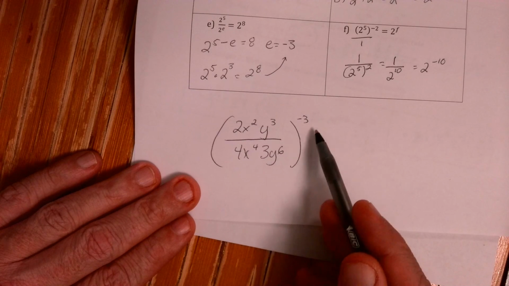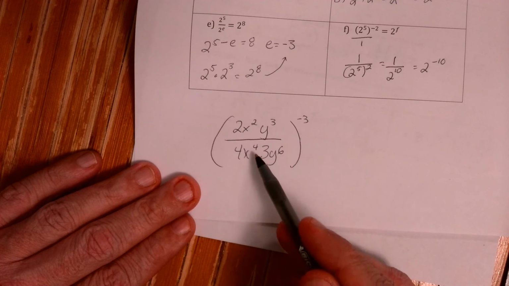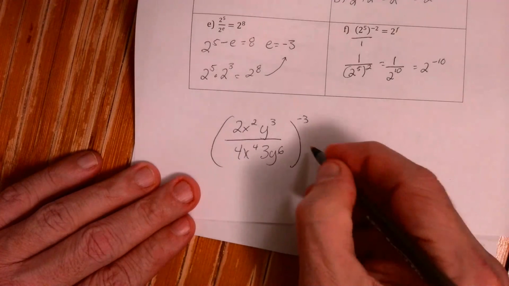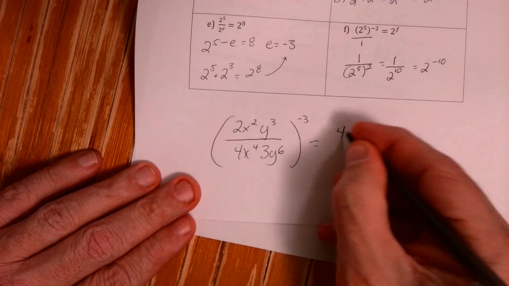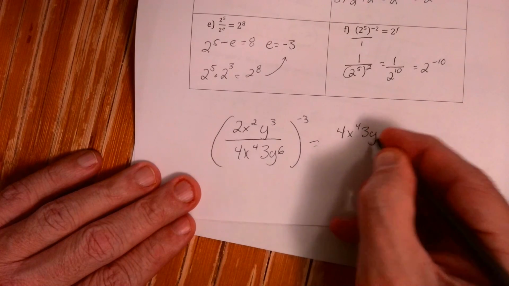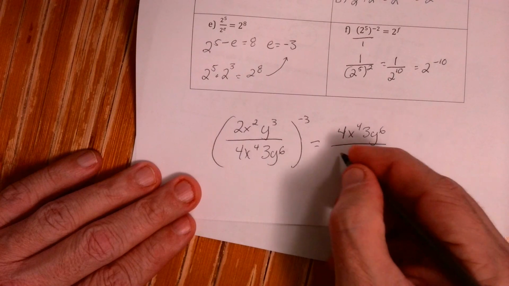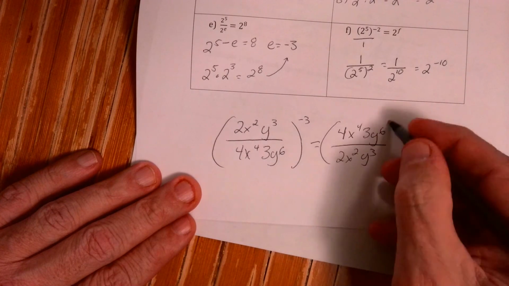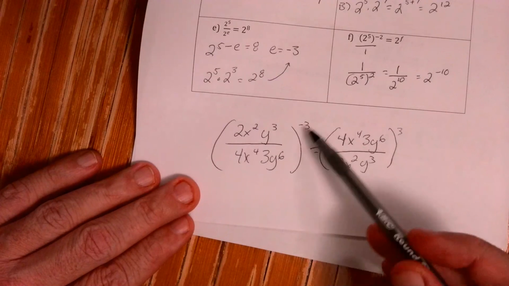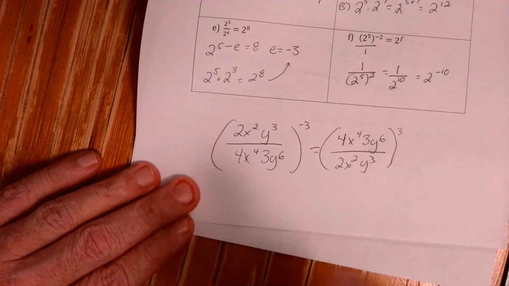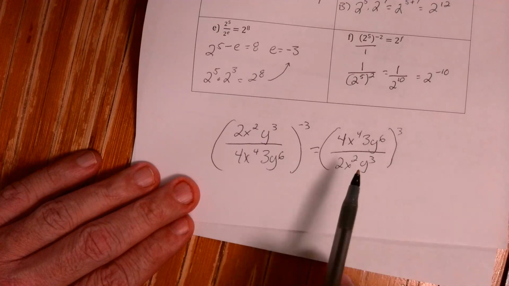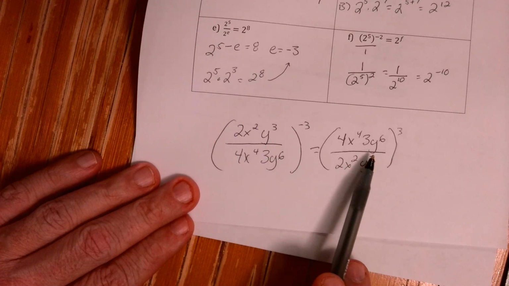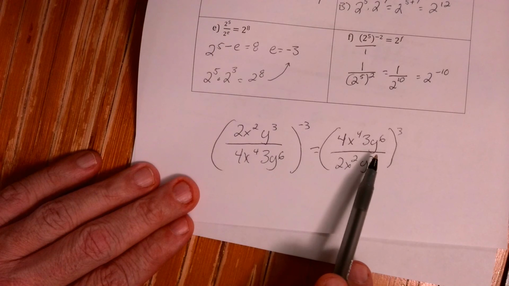But if I had this negative exponent, well, it's not over 1, but what I could do is just flip these, right? So this becomes 4x to the 4th, 3y to the 6th over 2x squared y to the 3rd, but now it's raised to the 3rd power. Now I've changed this negative by flipping it. So I can just reverse my order, and now you can just expand this, right? And that's probably the best way for you guys to do it now, but I think you're going to see a couple of those on your homework.